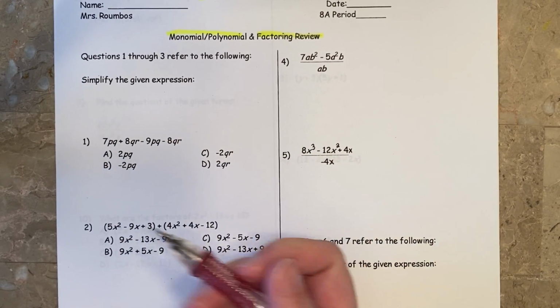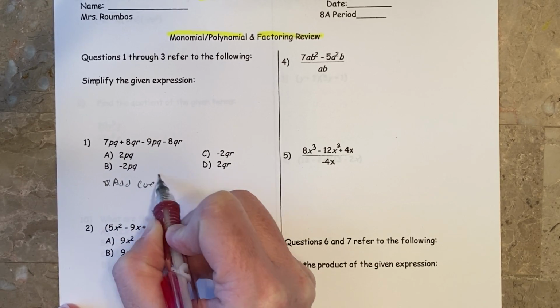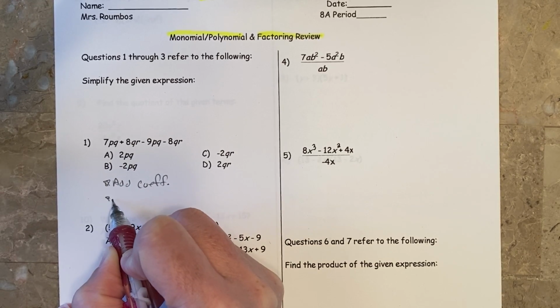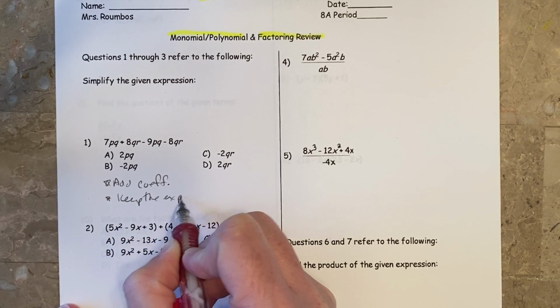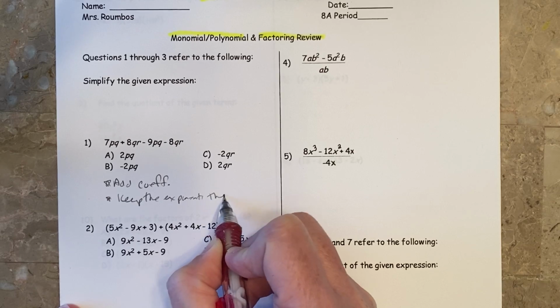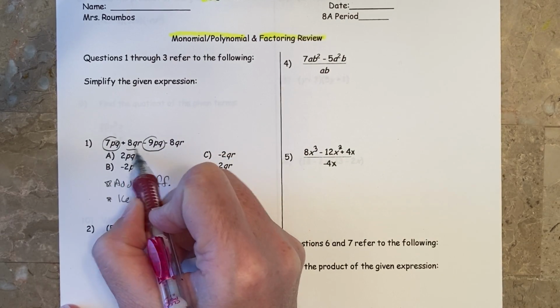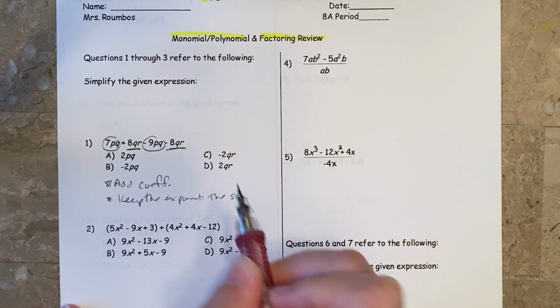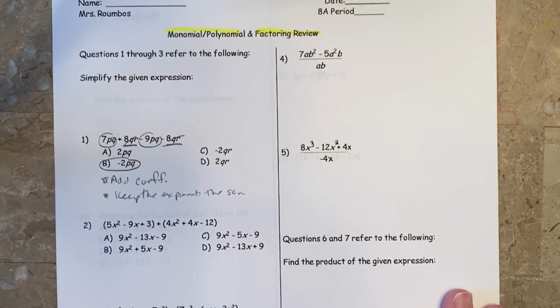So number 1 is basically just combining like terms. So for this, you want to add the coefficients. And then you want to keep the exponents the same. Keep the exponents the same. So I have 7pq and negative 9pq and 8qr and negative 8qr. Those obviously cross out, and that gives us negative 2pq.